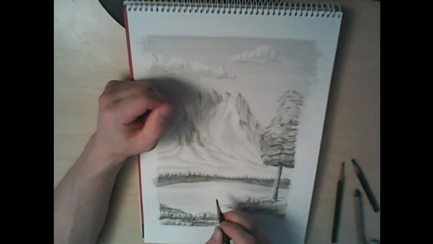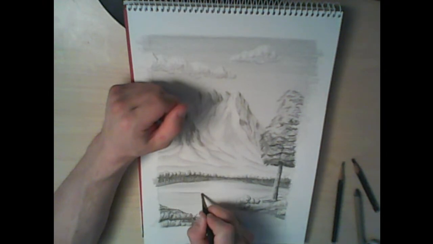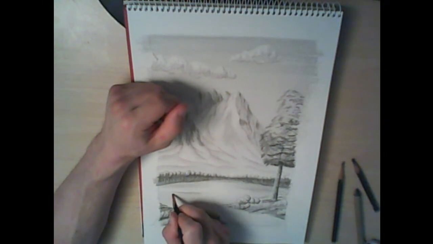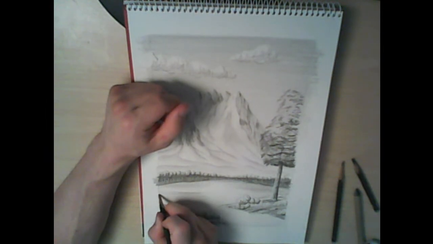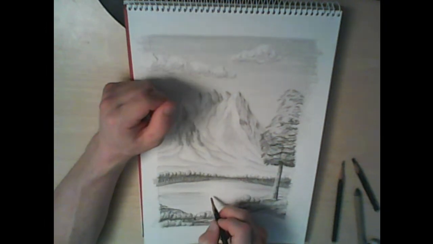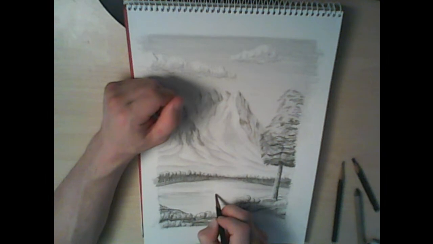Using the 3B pencil, I'll make some very fine horizontal lines in the water, here and there, some right over there, going into the reflection.